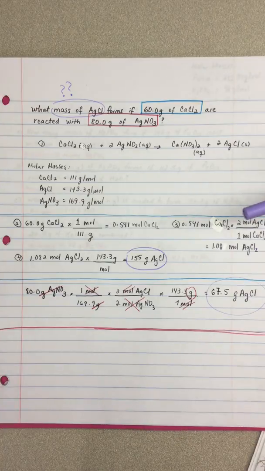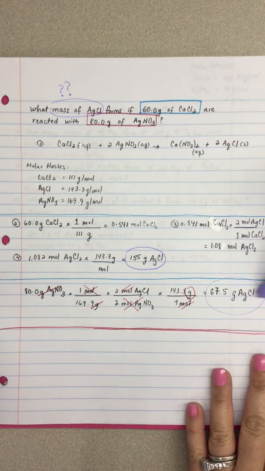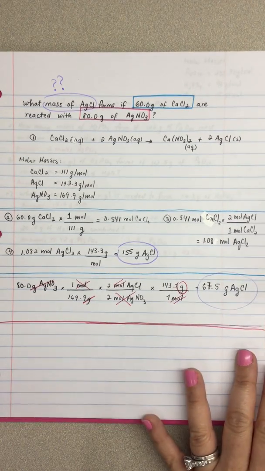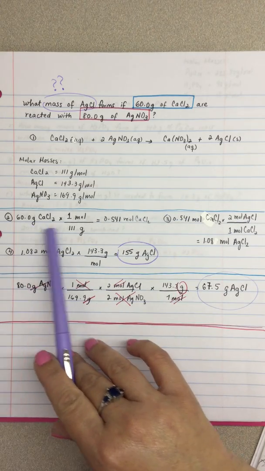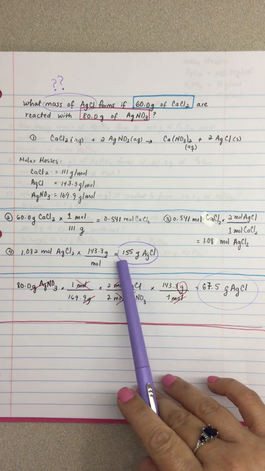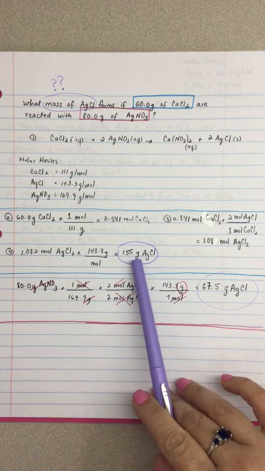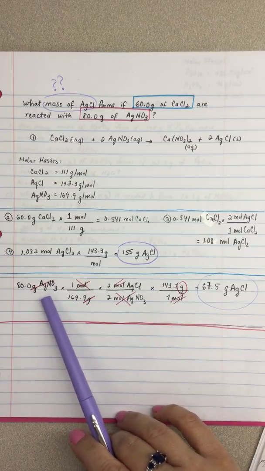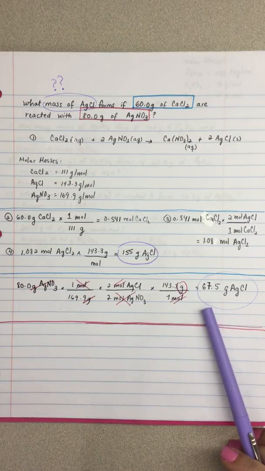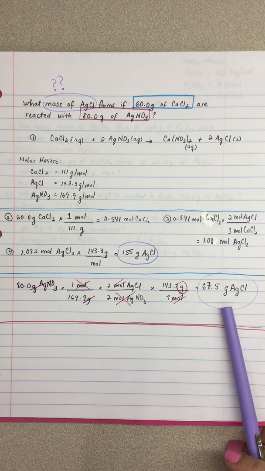So whenever you're trying to determine which amount of product is the actual amount that you can get, or the theoretical yield, right, it will always be the smallest number out of the 2. You have plenty of calcium chloride to get all the way to 155 grams of silver chloride, but you have enough silver nitrate only for 67.5 of silver chloride.